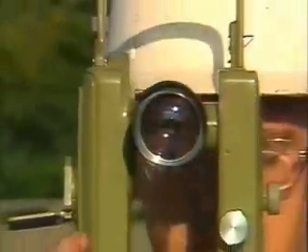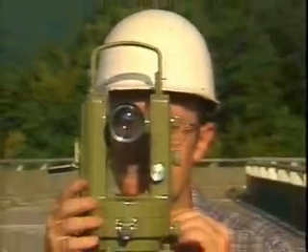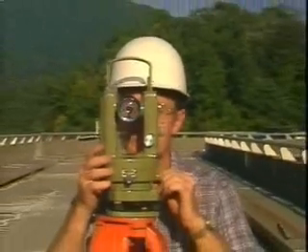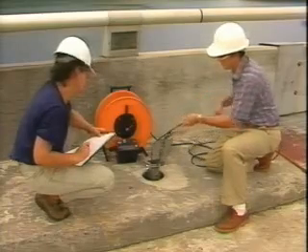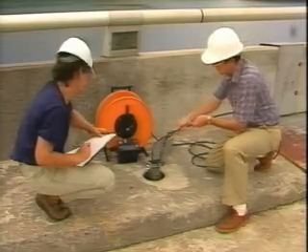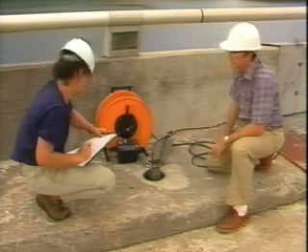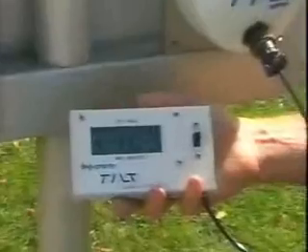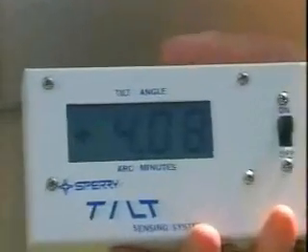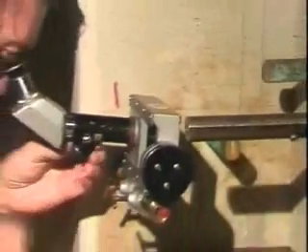There are a number of instruments that can be used to detect displacement. These include surveying equipment, inclinometers, tilt meters, and plumb lines.